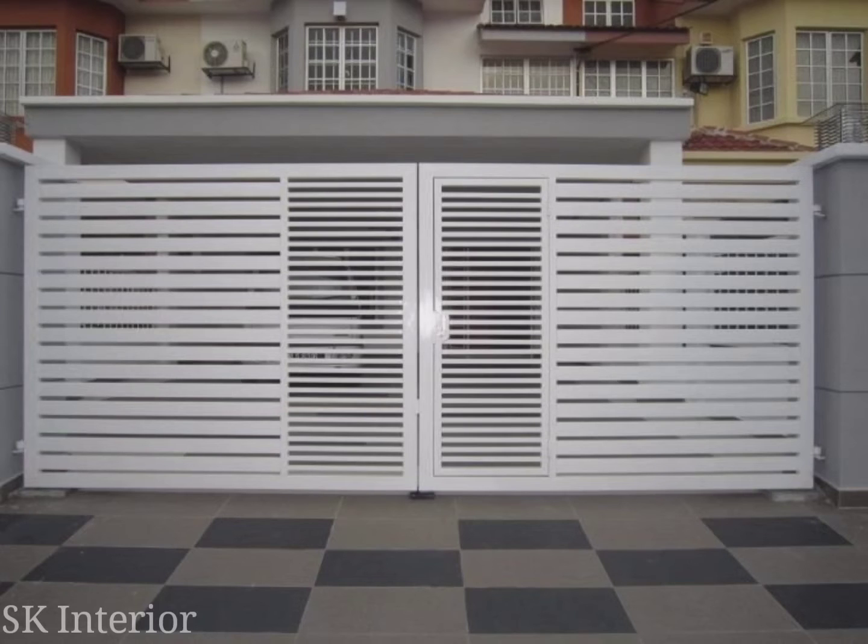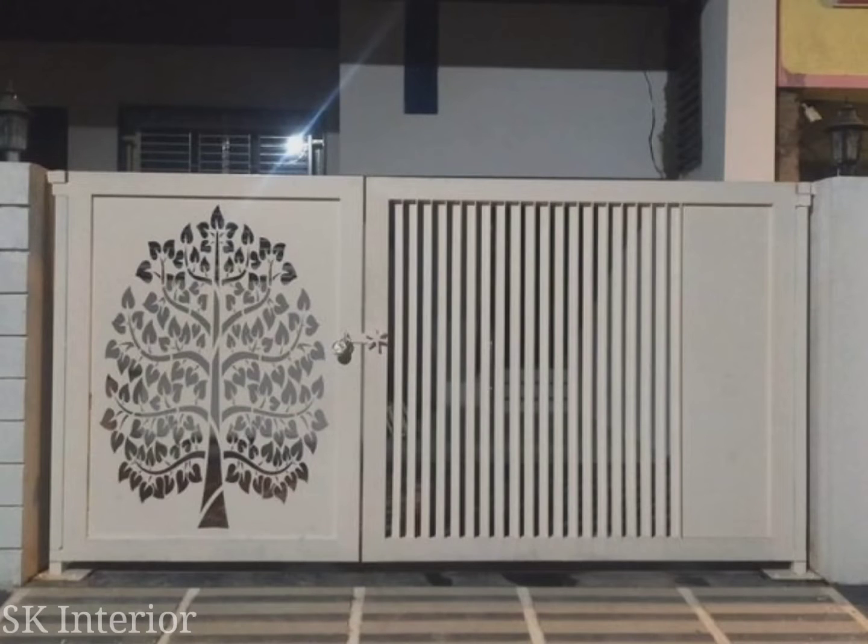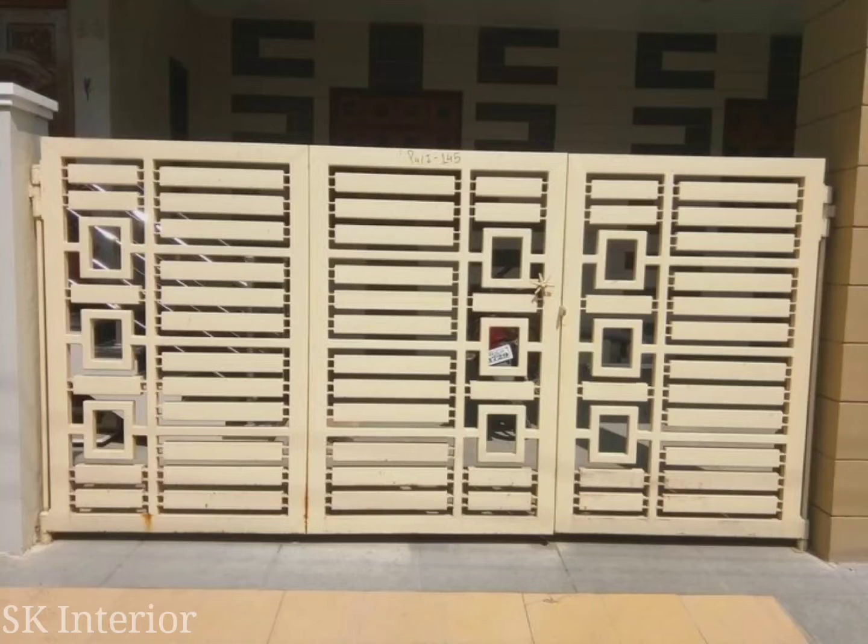Entrance gate design should reflect the design and philosophy of the occupants. Security is considered the main factor of the entrance gate.